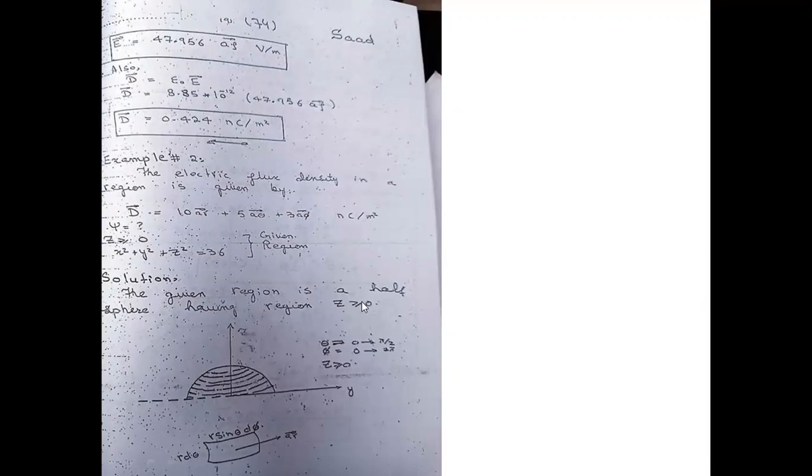The given region is a half sphere because z is greater than 0; negative z has not been given, so we have to consider only the positive region. For the semi-sphere, the limits are theta from 0 to pi by 2 and phi from 0 to 2 pi.